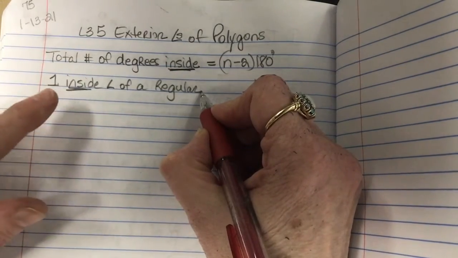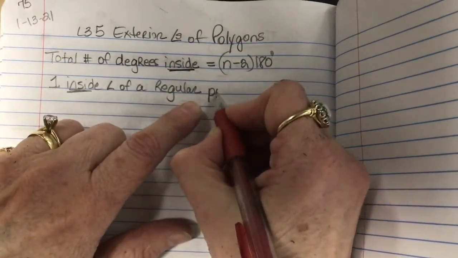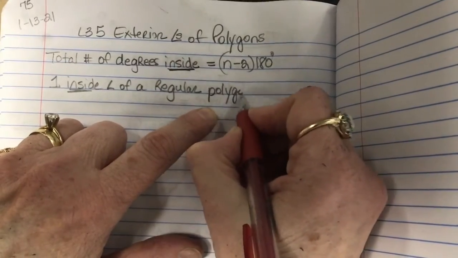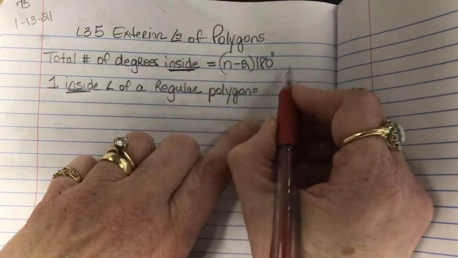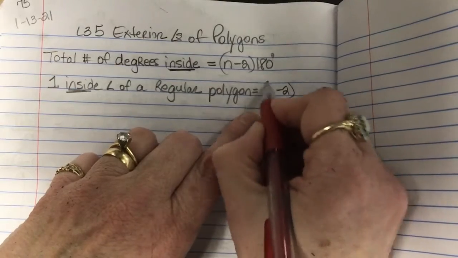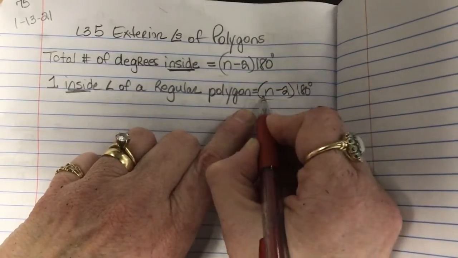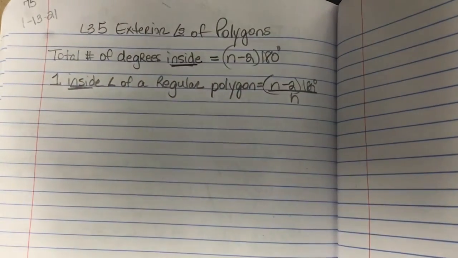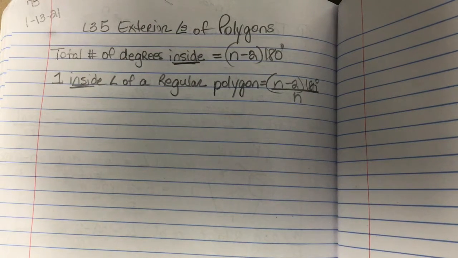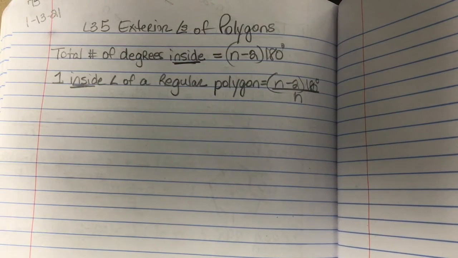So one inside angle of a regular polygon is the total, n minus 2 times 180 over n. And let me highly recommend to you to show your work, because if you just have an answer and it's wrong, it's hard for me to know what you did wrong.